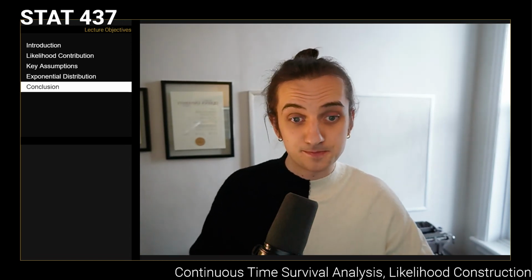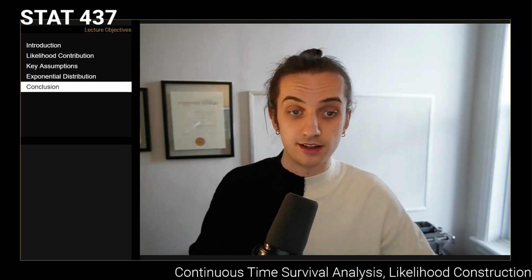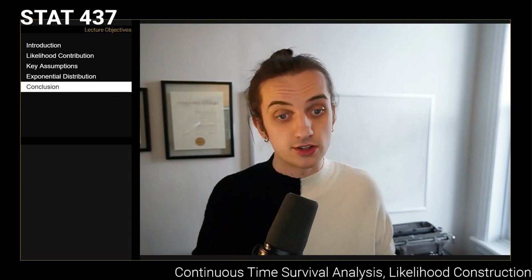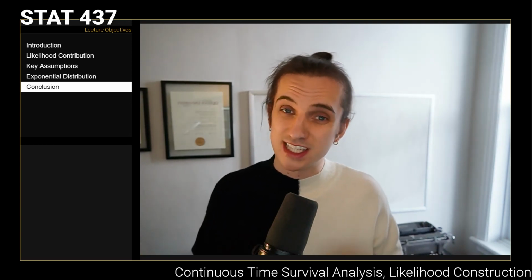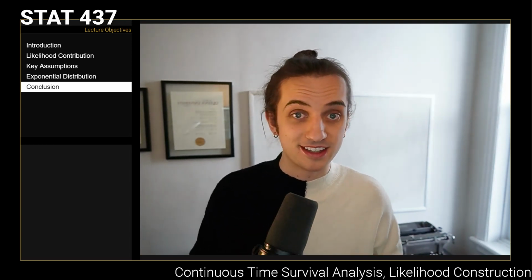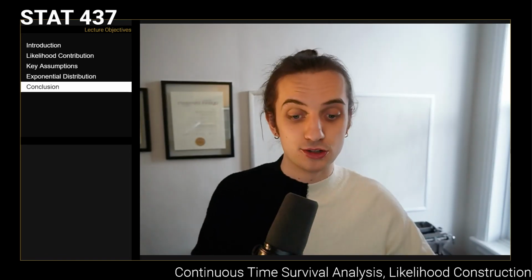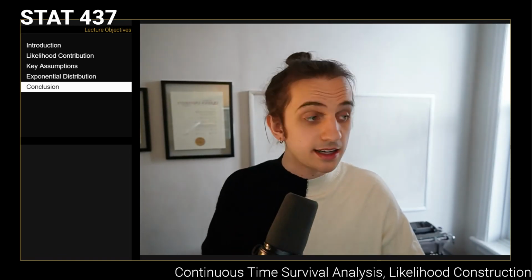In the next lecture, we're going to look at some of the more theory around the location scale families that we were talking about and see how those fit here. But remember that the exponential can be transformed to the location scale, so it's all connected.